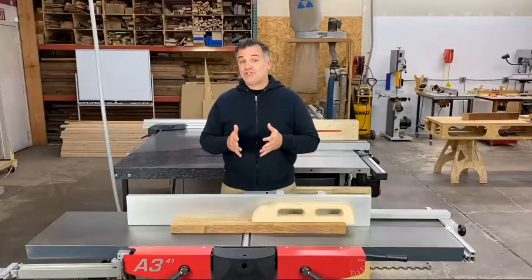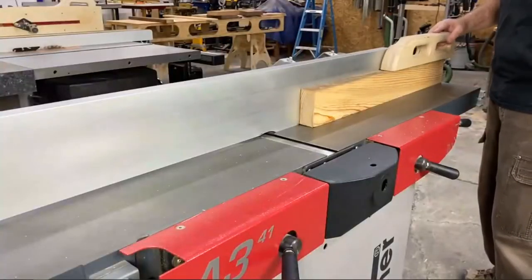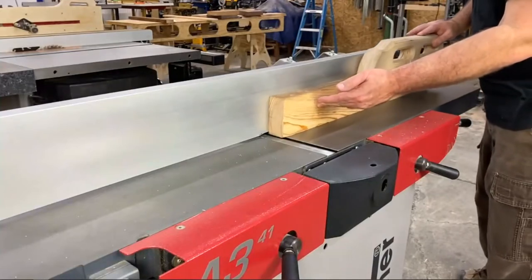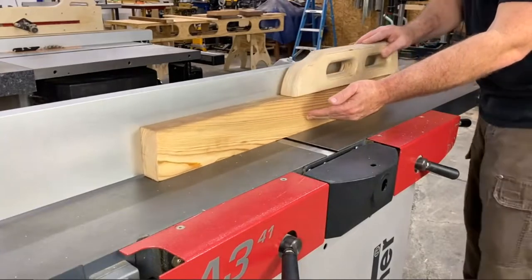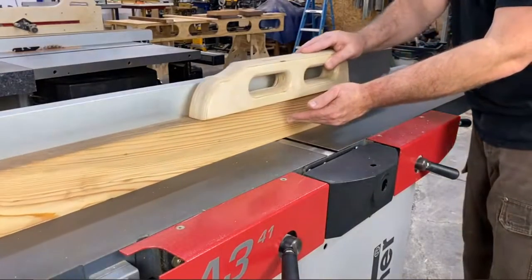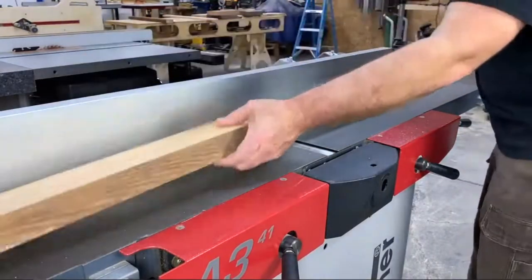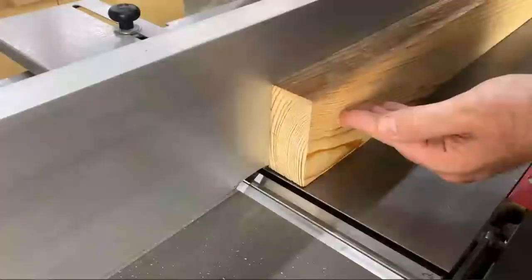Now let's look at edge jointing dynamics. It's very similar to face jointing. You want most of your force pushing the board horizontally with only a little downward force to counteract the knives. The main difference is you need to apply enough force to keep the board flat against the fence. This is really important. The table is no longer the reference, only the fence. Ensuring the board stays against the fence is critical.